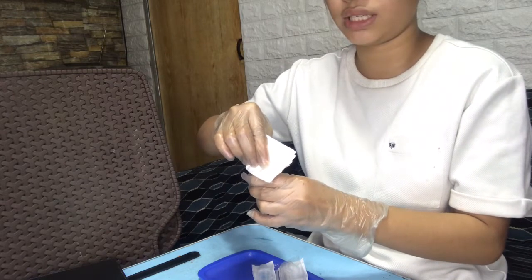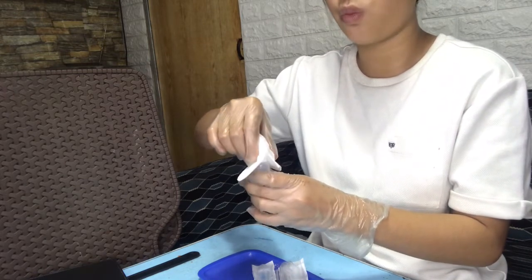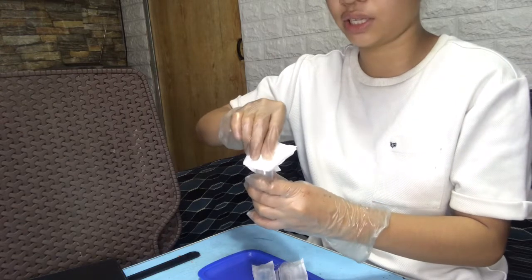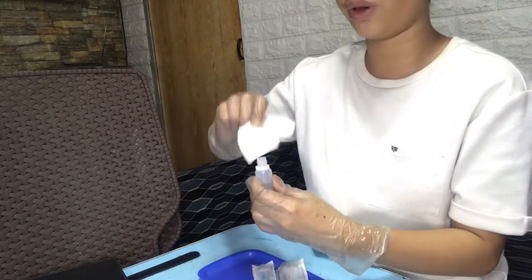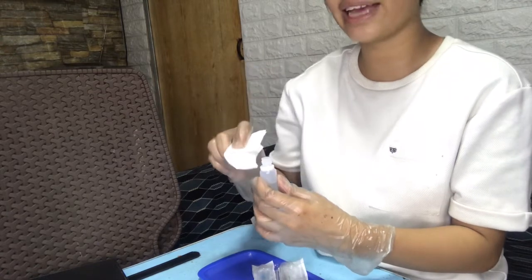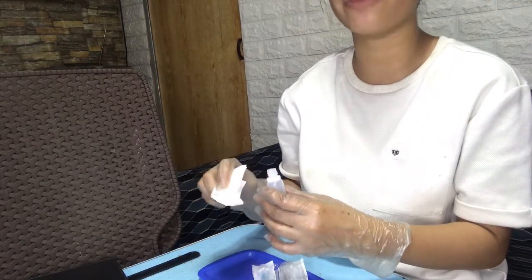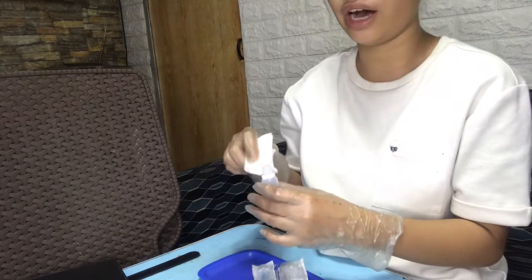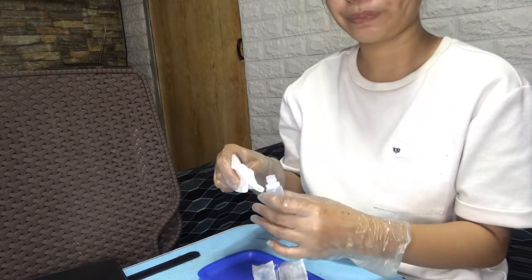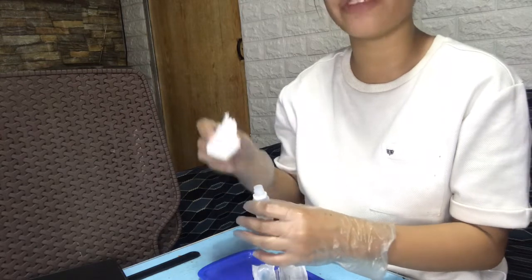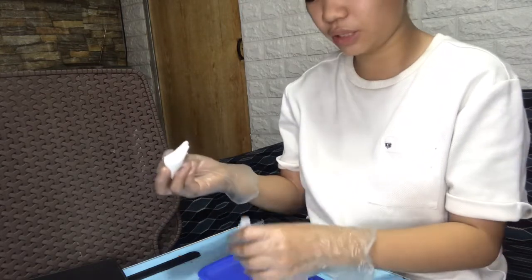Let's just break this one towards you. So we already broke it. Next, place the antiseptic wipe packet over the top of the ampule before breaking off the top. Dispose of the top of the ampule in the sharps container.